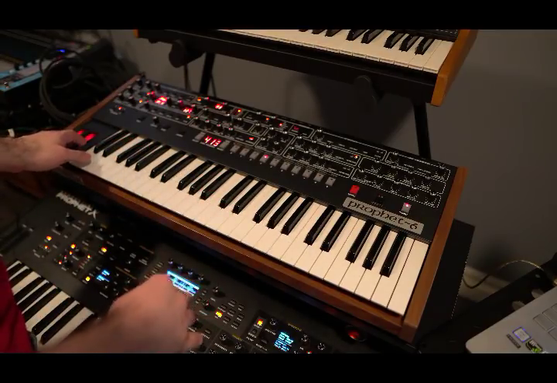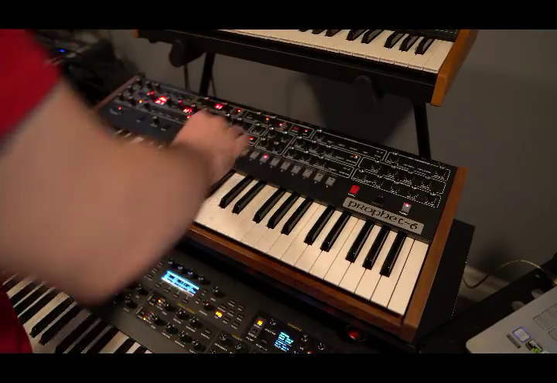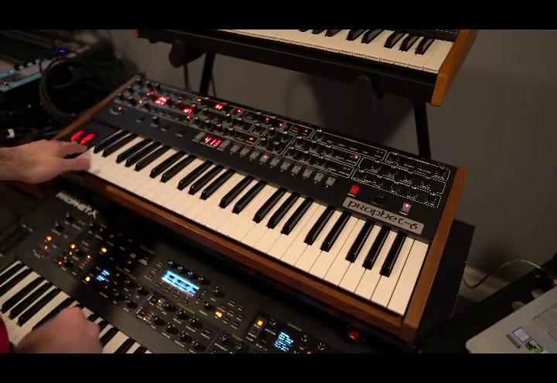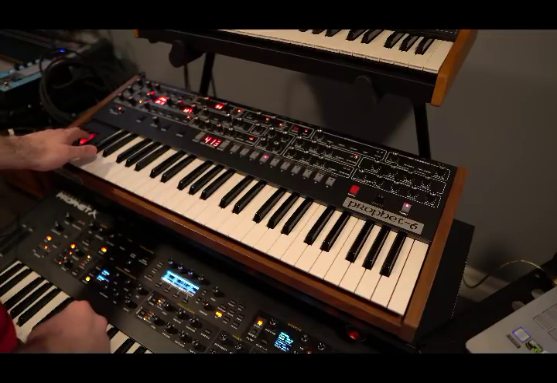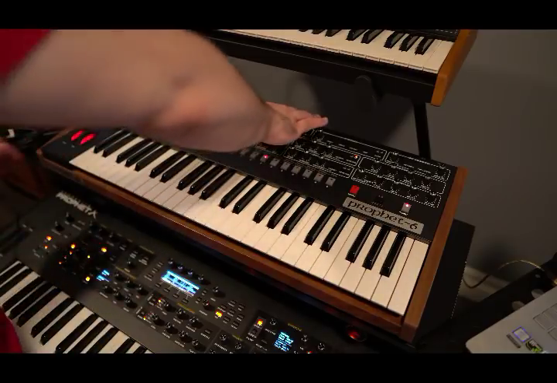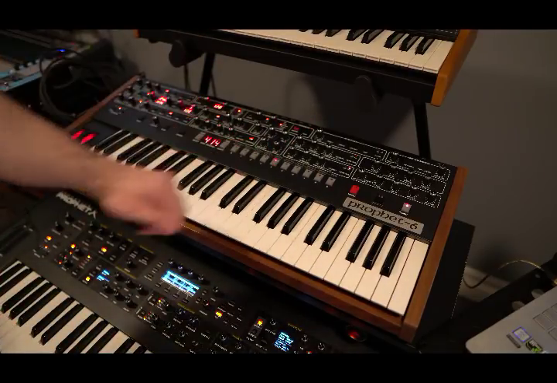Kind of like a clavinet type sound. Really, really nice. 414.